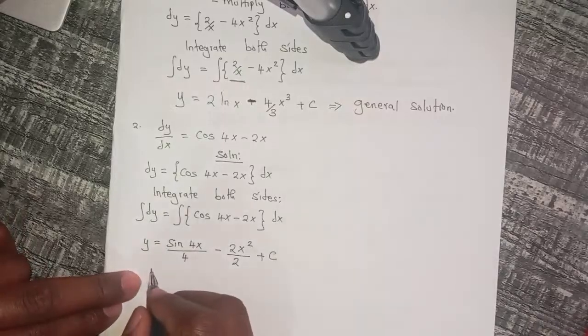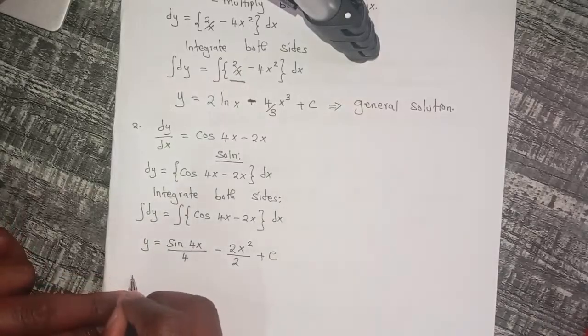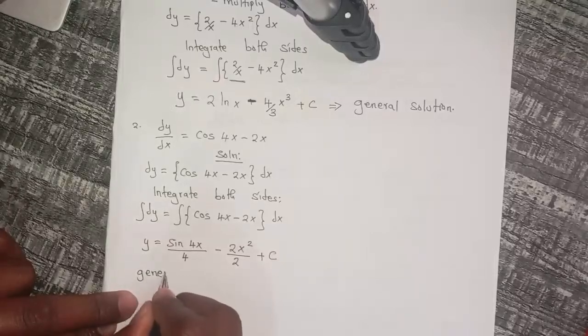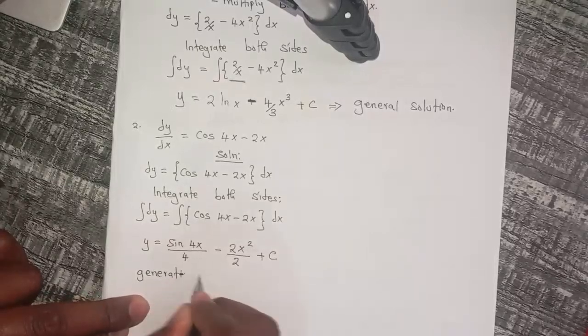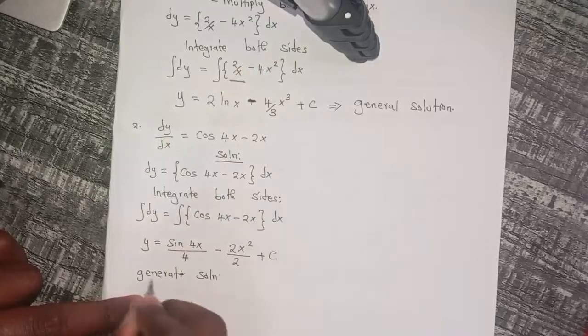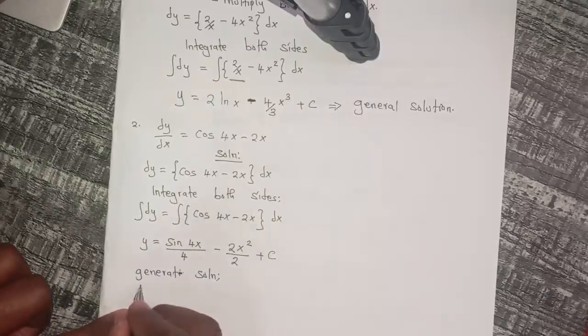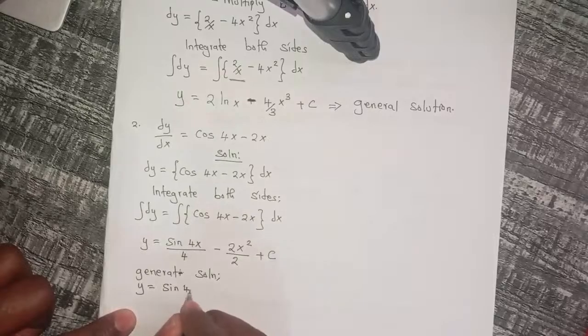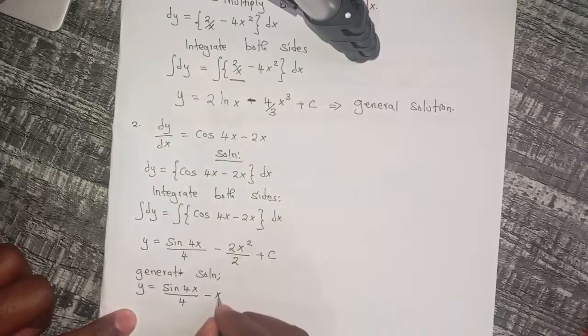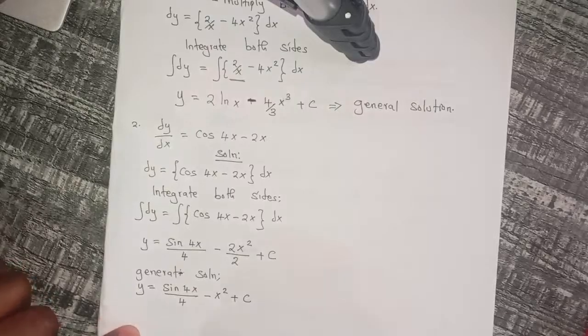You simplify this, and your general solution becomes y equals sine of 4x divided by 4 minus x square plus constant c, and that's all.